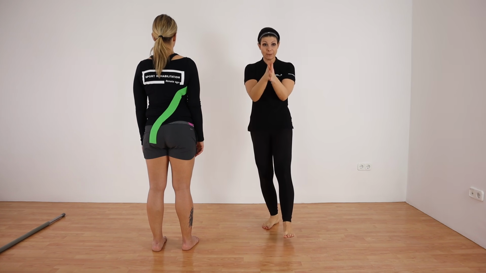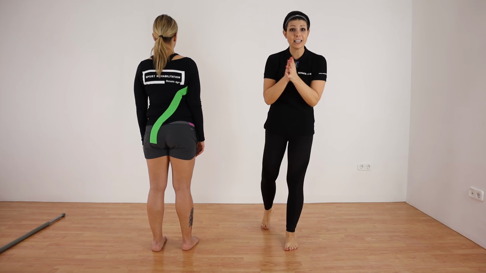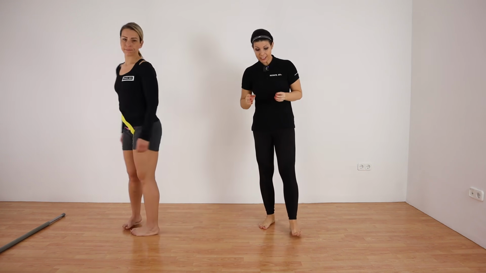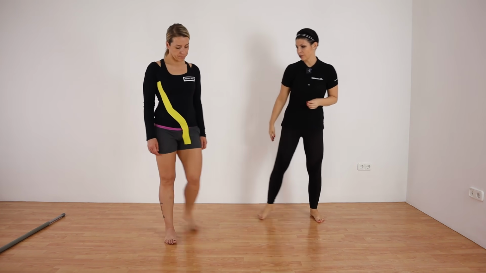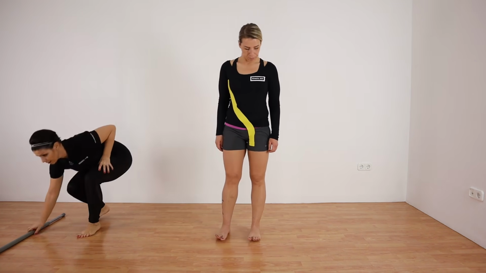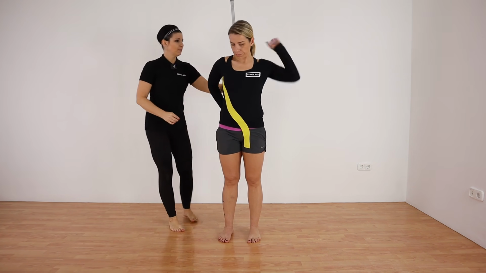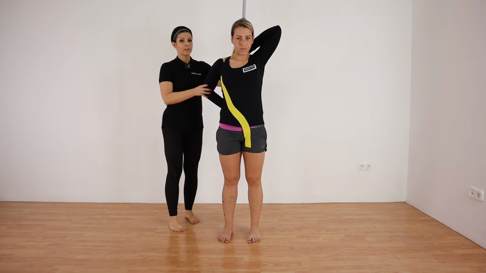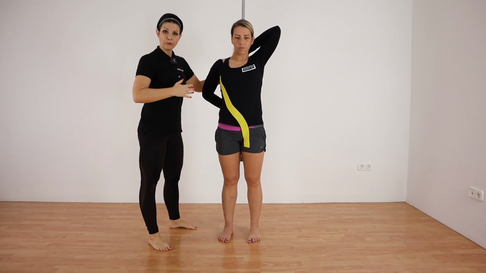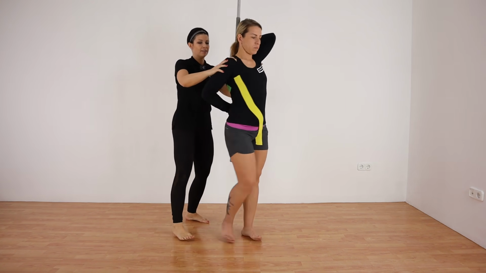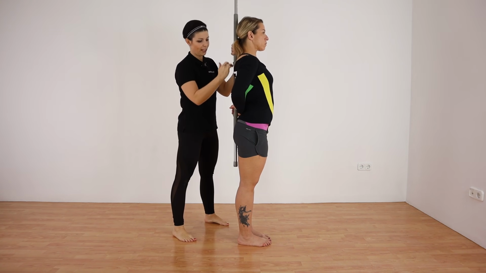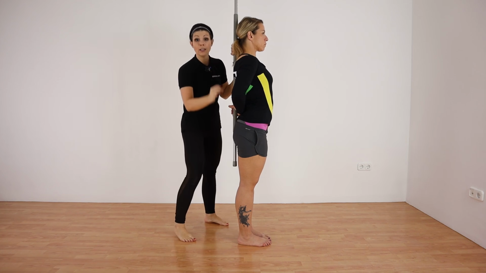We're going to start with a split stance. So I'm going to ask Nikki to do the split stance for us. I'm going to ask her to stand just in the middle. Grab your stick, please. Put it behind your back. Okay? Why is the stick important for us? Because as you can see, there are 3 points on the stick: your head, your upper back, and also the sacrum.